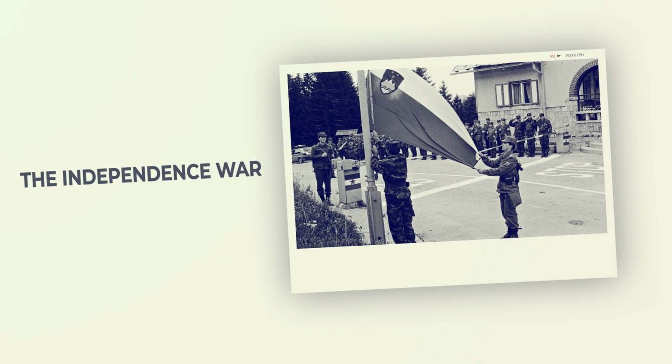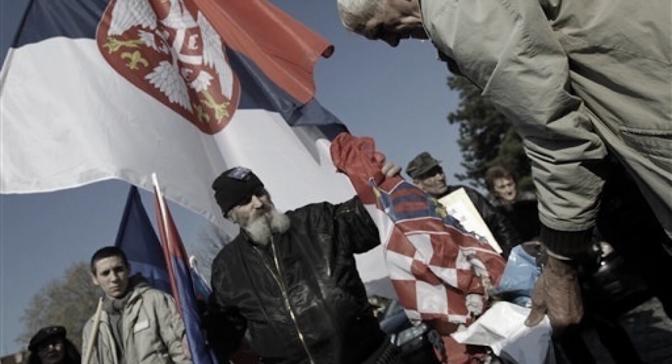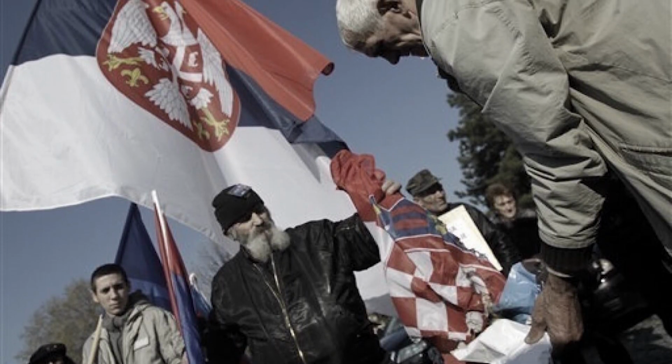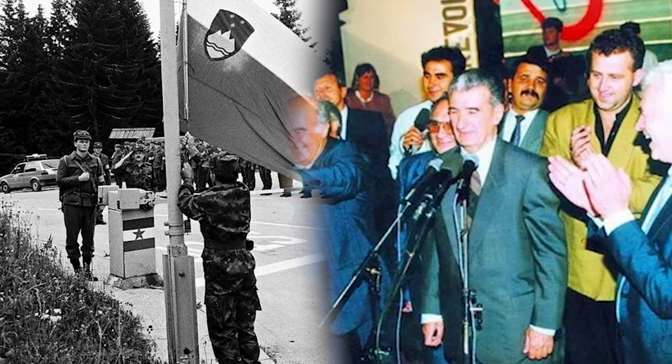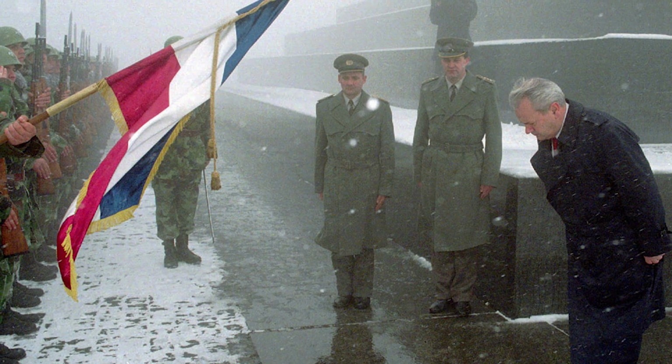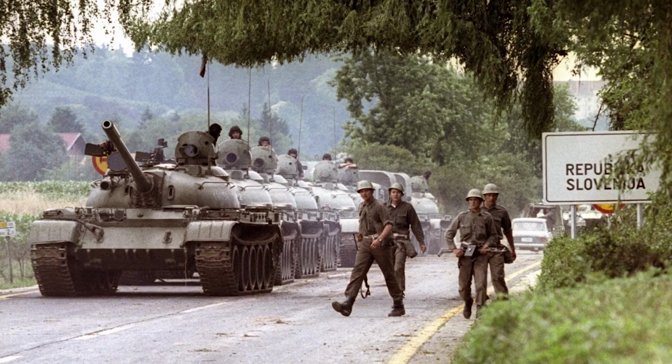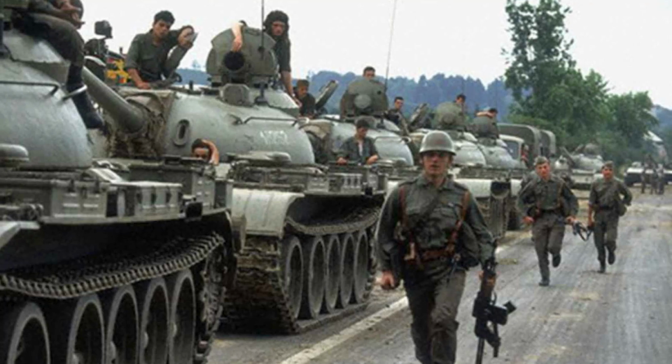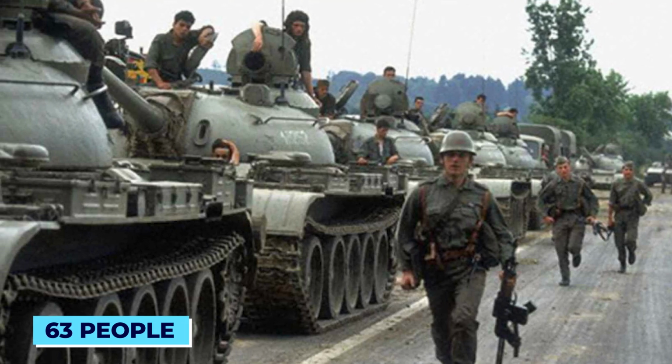The Independence War. The success of the Croatian nationalists did not sit well with the Serb minority, who wanted the country to remain part of Yugoslavia. So, after Croatia and Slovenia declared independence, things came to a head. Milosevic, who was in charge of the Yugoslav military at the time, retaliated with armed aggression against Slovenia and Croatia in order to prevent them from gaining independence. However, Slovenia's war lasted only 10 days and claimed the lives of 63 people in total.